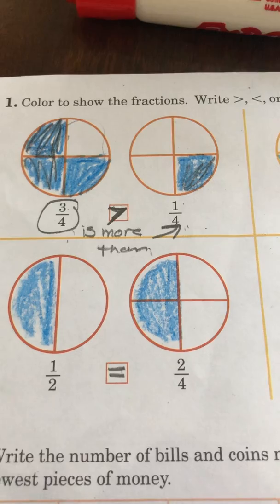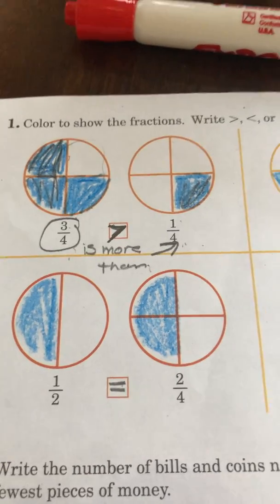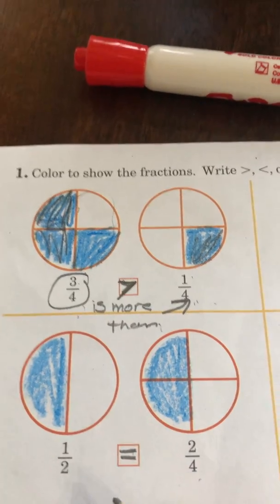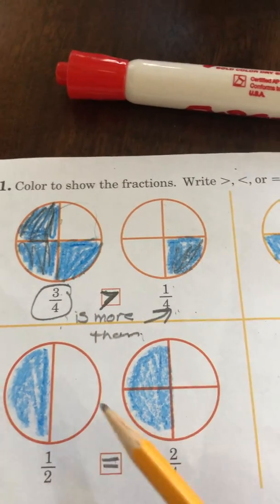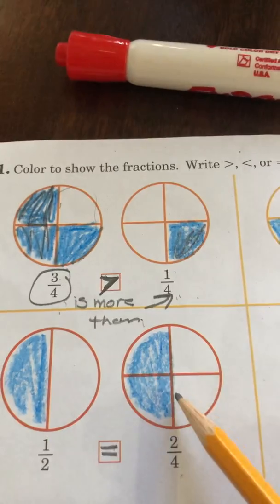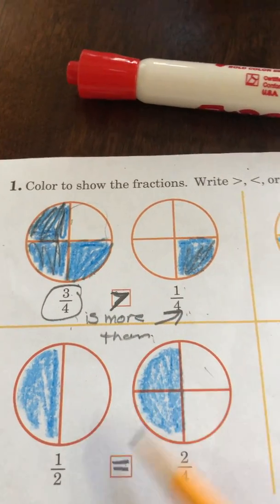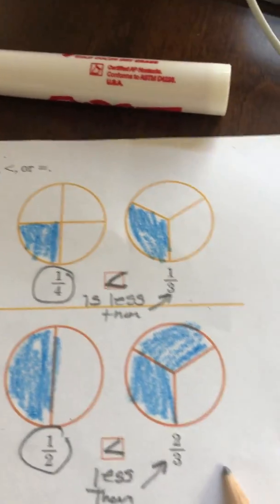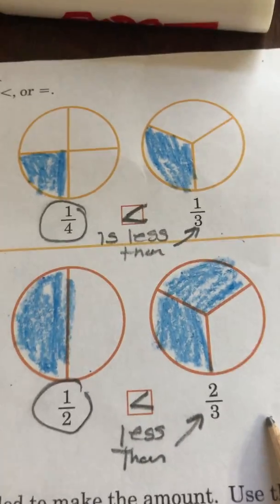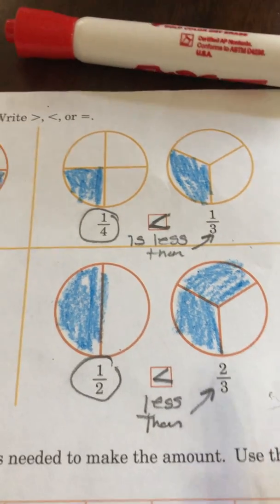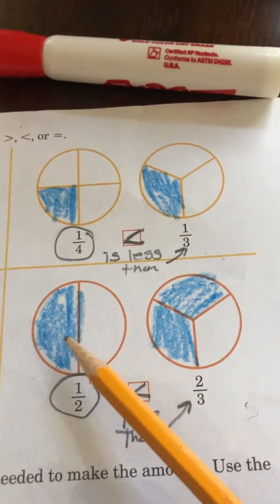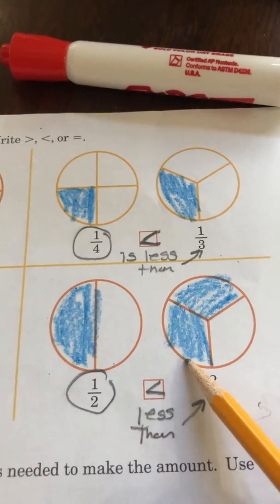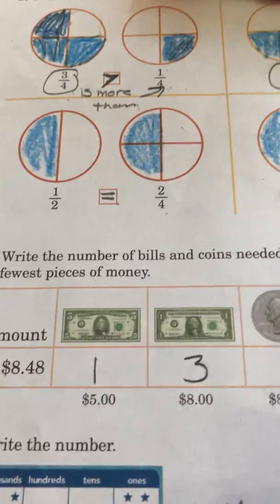All right, let's go down here. Now I have a half is equal to 2/4. So I shade in 1/2, and then I shade in 2 of the 4ths. So 1/2 equals 2/4. Okay, then let's go over here. 1/2 is less than 2/3. I shade in 1/2 and 2 of the 3. Okay, down here to the money.